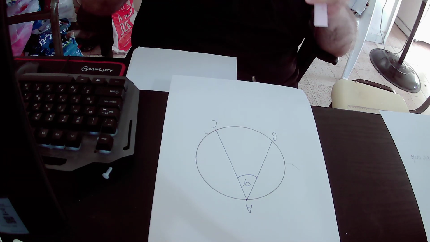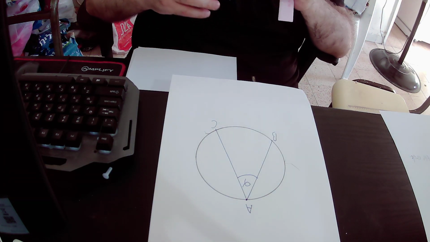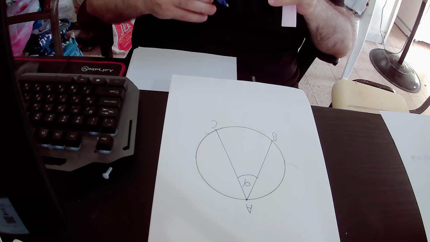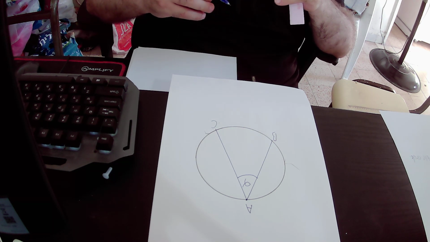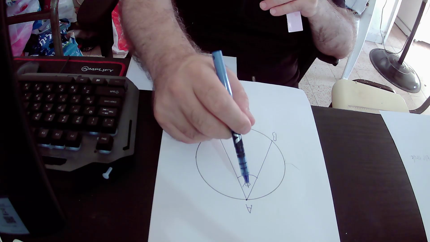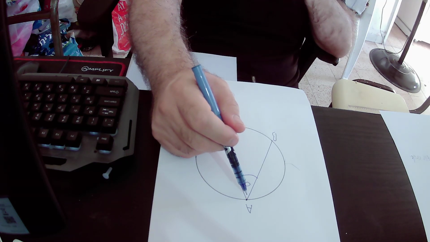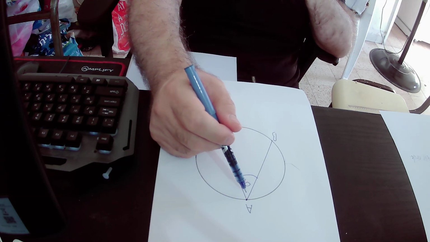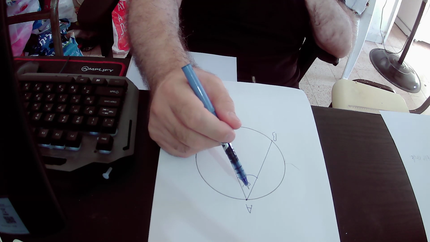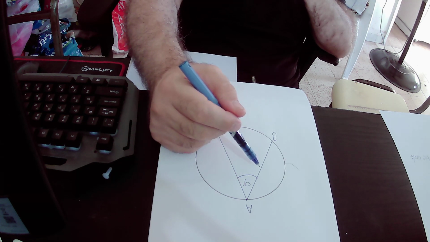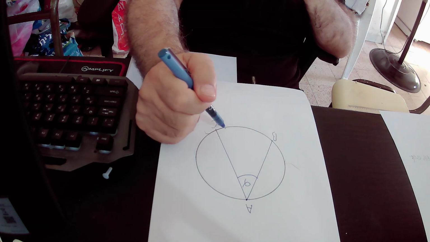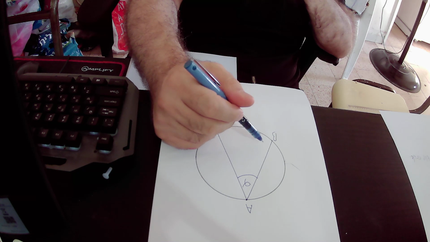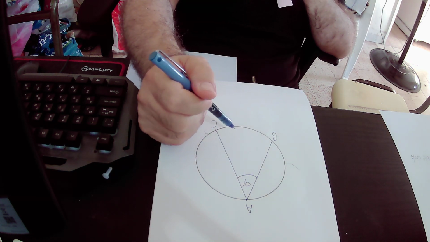Okay, so the definition of a peripheral angle is an angle that its vertex is on the circle, as you can see here. The vertex of angle alpha is at point A, and point A is on the circle, and its curves are chords in the circle. Curve AB and curve AC of angle alpha are also chords in the circle. Okay.